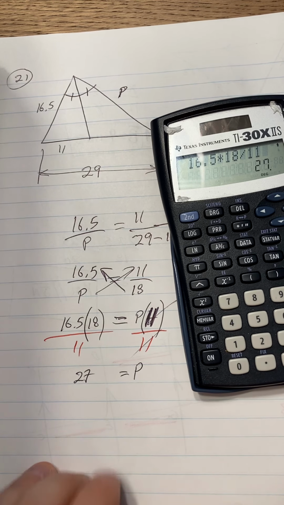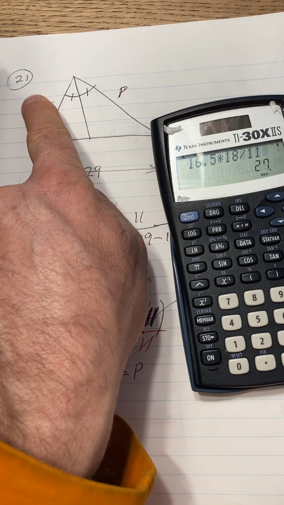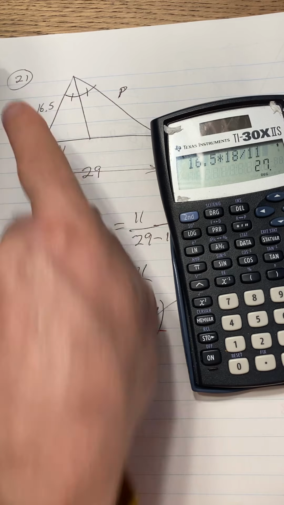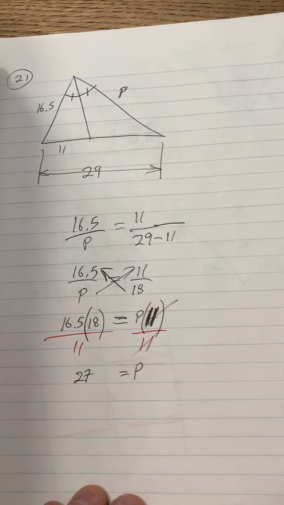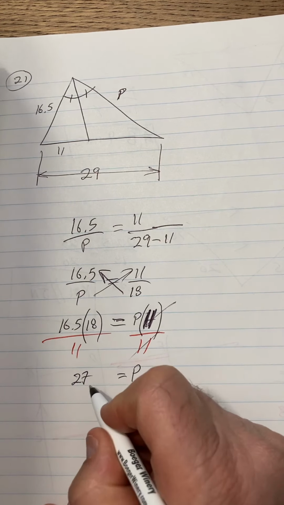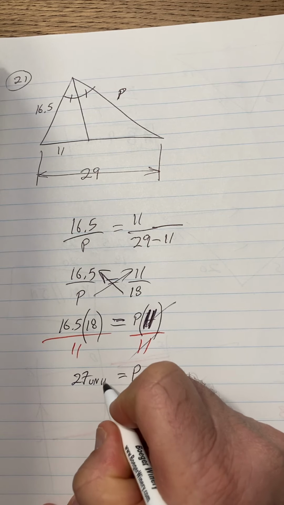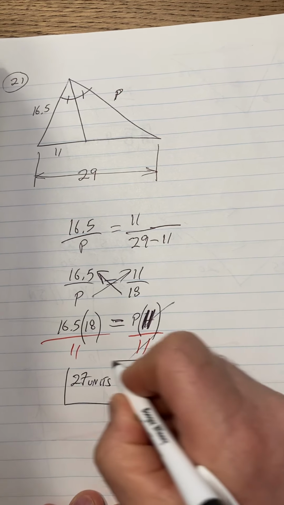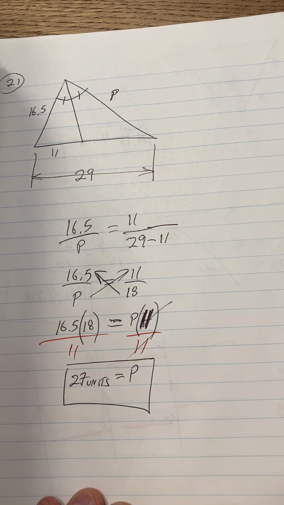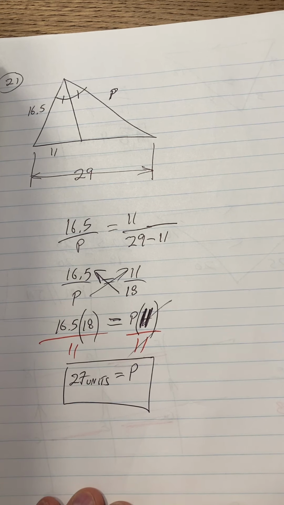Boom. This is question 21. P is 27. And we're done. Well, come on. Don't make that mistake. Units. Boom. Done. Under 11 minutes. This is a quick one. Hasta la bye-bye.